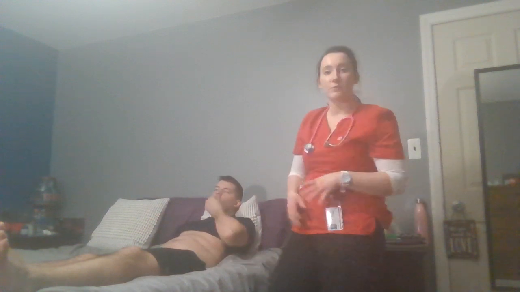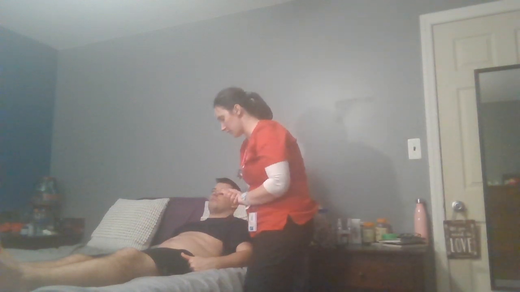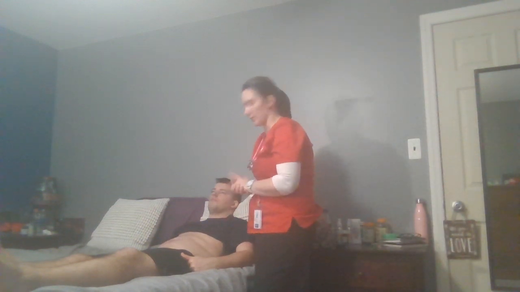Okay, I'm gonna pull up your shirt. Okay. So the skin on the abdomen appears to match the rest of the body. The color is appropriate for ethnicity. It doesn't appear to have any lesions. The hair is distributed evenly, and there doesn't appear to be any excess.